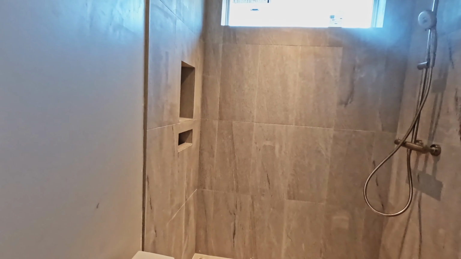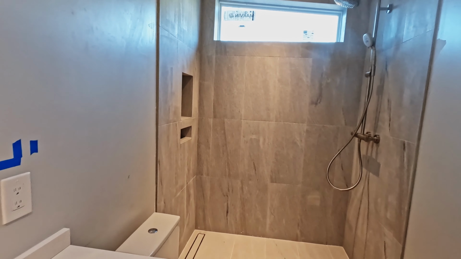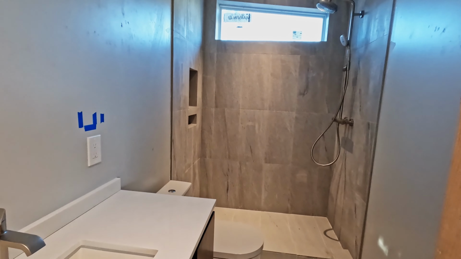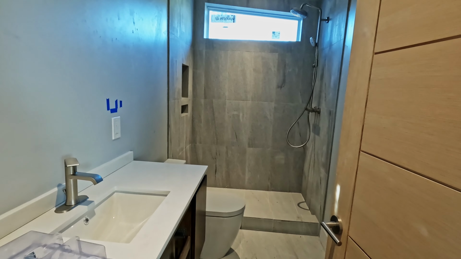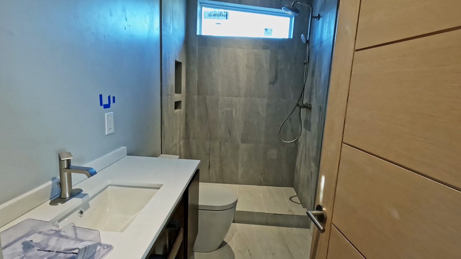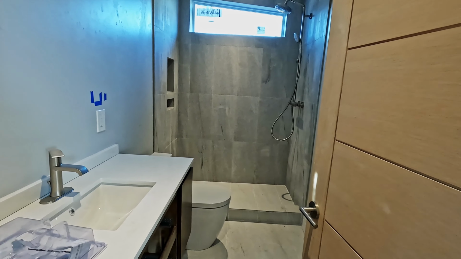And then we'll show you how the rest of the bathroom looks. But again, this is in the middle of construction. It's not clean, it's not finished. We just want to give you a preview of how we do this and how it looks. See how everything blends together.